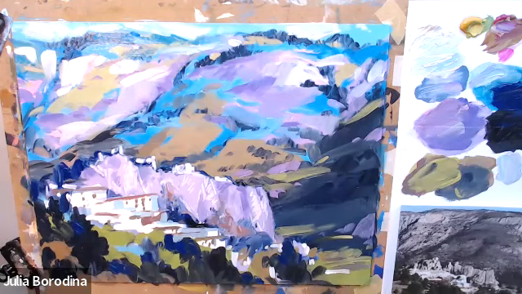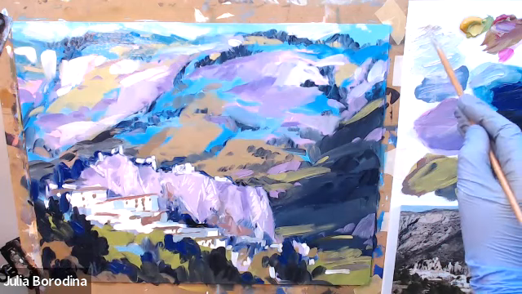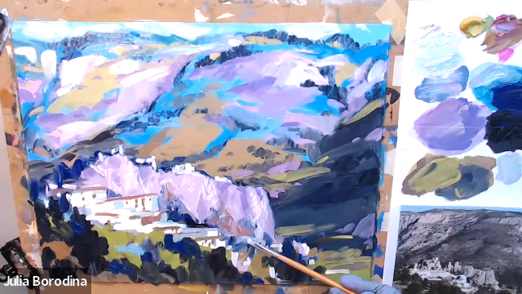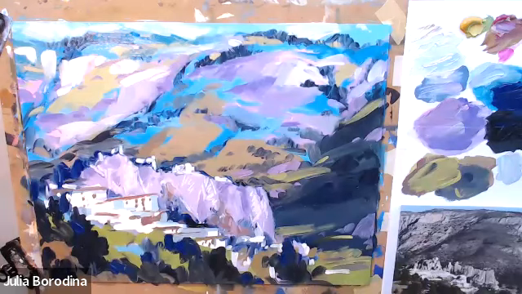It makes it much more alive, much more moving, much more vibrant. Okay, last stroke of white, and I'm stopping. That's it.